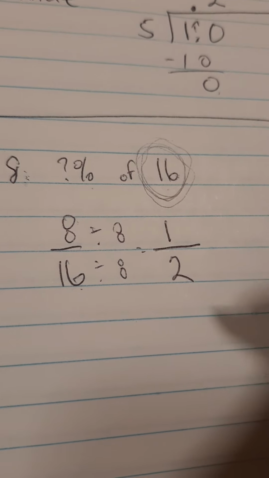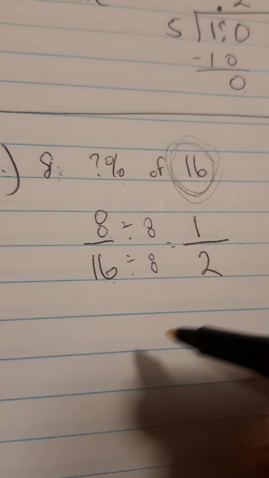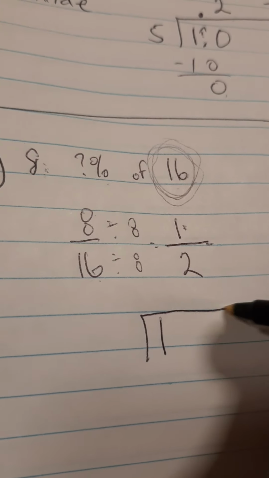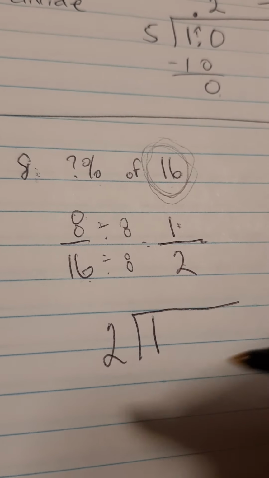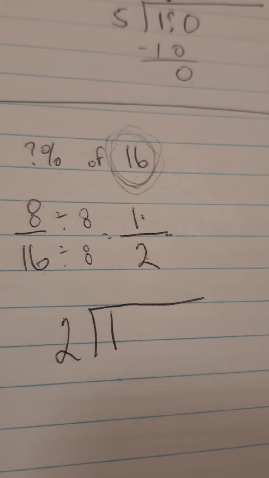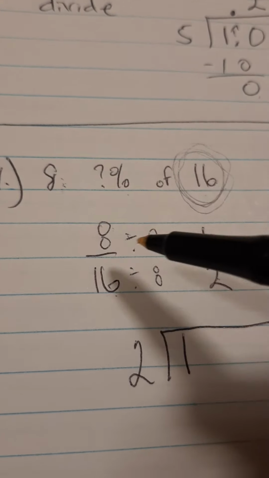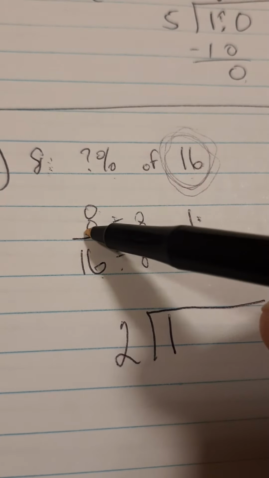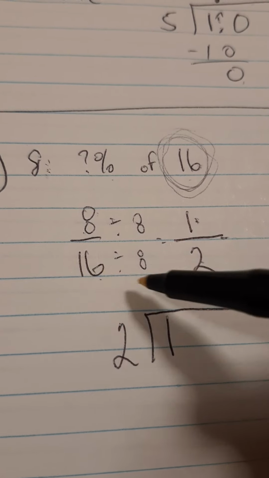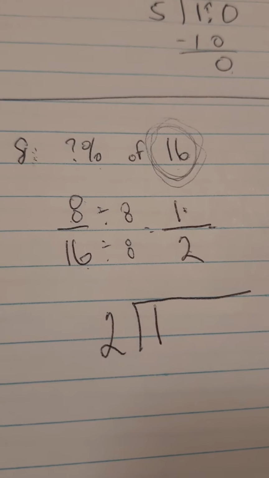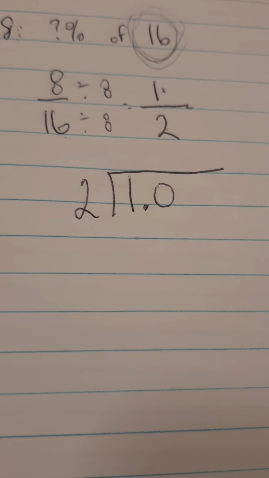Now our next step is to do our division. So 1 divided by 2. There's our setup. So do you see how we went from this word problem to putting the part over the whole, then reducing, and now we're going to our division step. 2 can't go into 1, so what I can do here is add a decimal, so I can start putting some zeros there.